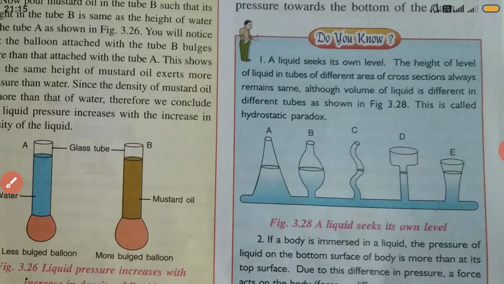Okay, the next topic, do you know box. Number one, liquid seeks its own level. The height of level of liquid in tubes of different area of cross section. You can see the shapes are different, so therefore the areas are also different. Although the volume of the liquid in different tubes are different, since the size of each tube is different, the volume of the liquid inside that container will also be different.